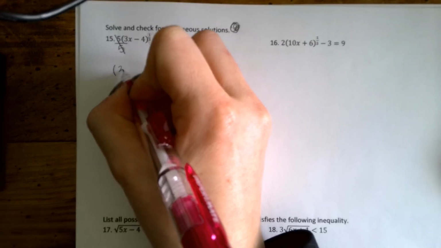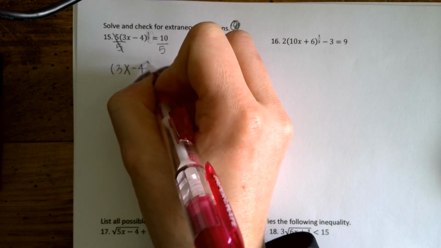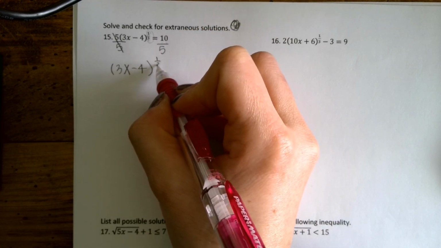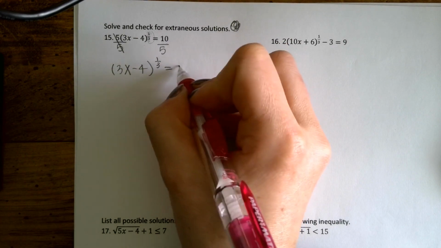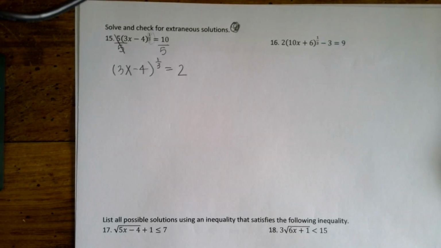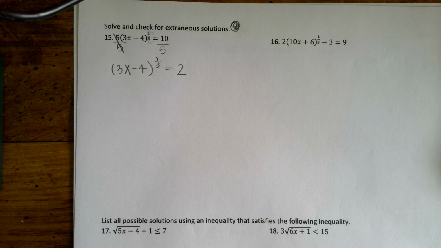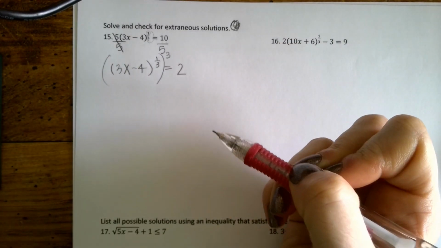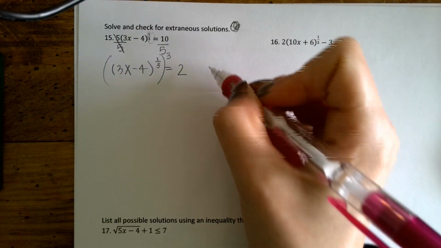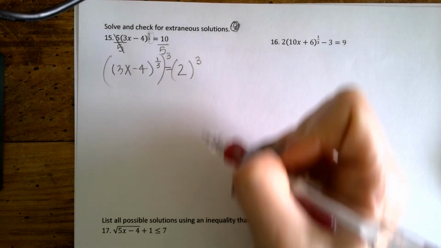So I'm left with 3x minus 4. Still have that exponent of 1/3. But now I have 10 divided by 5, which is 2. In order to get rid of the 1/3, we're actually going to use another exponent. So I'm going to put an exponent of 3 on this side. If I do that to one side, I have to make sure I do it to the other side.